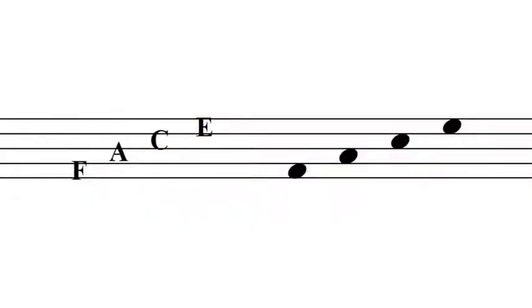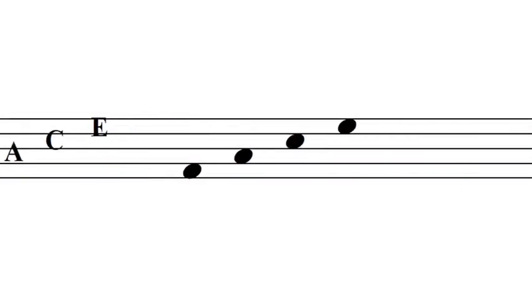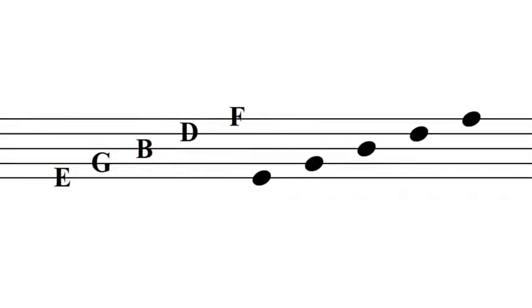So for those of you who might be looking for a good way to make this whole reading thing a little less painful, one thing that you might do is try simply using acronyms. For example, you'll notice that the notes in the spaces spell the word face, F-A-C-E. And the notes on the lines are E, G, B, D, and F. Some people use the acronym Every Good Boy Deserves Fudge. It's a good way to remember the notes.